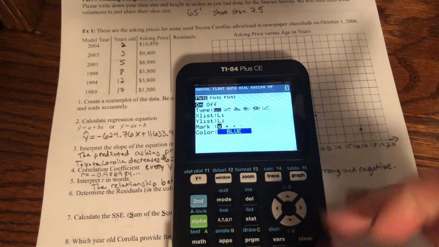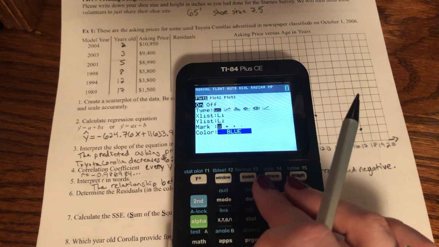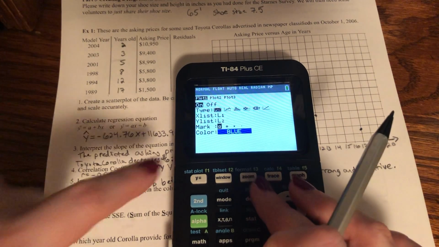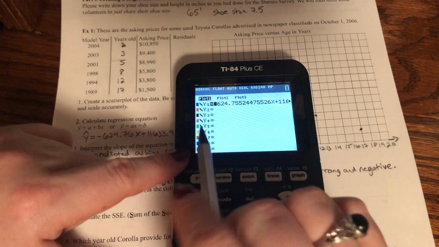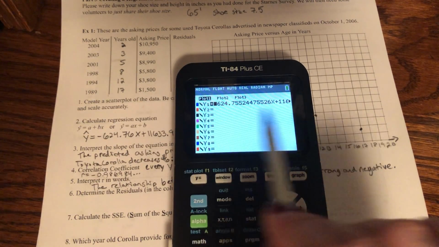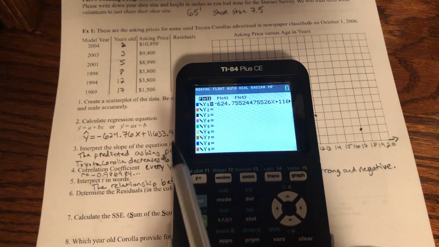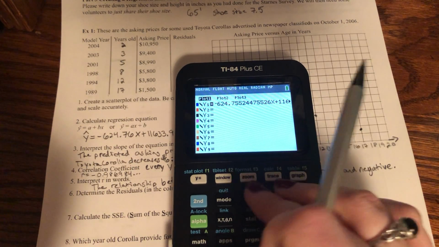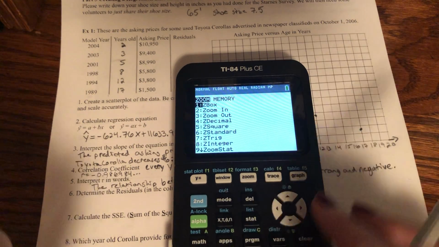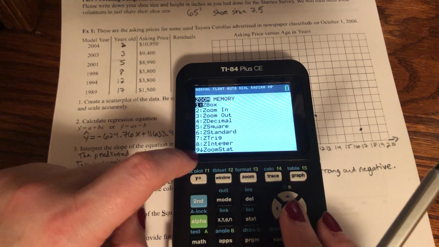All right, now once I've done this, I'm going to hit enter. And then I'm going to go to my y equals screen. Now, do you see how the equation that the calculator had calculated for me is stored in the y1 equation spot? That's a good sign. And I'm going to go to zoom, and I'm going to go to zoom stat specifically.